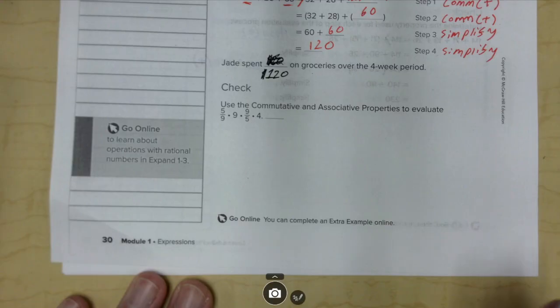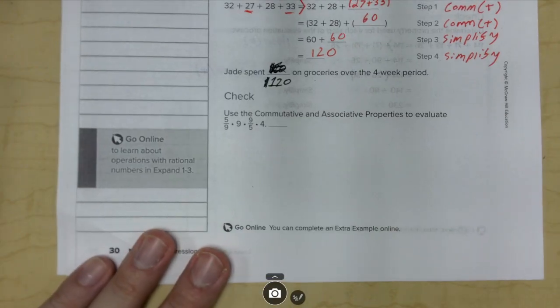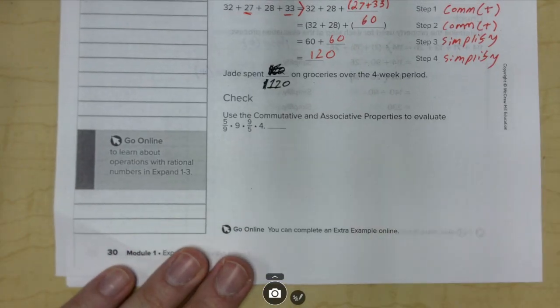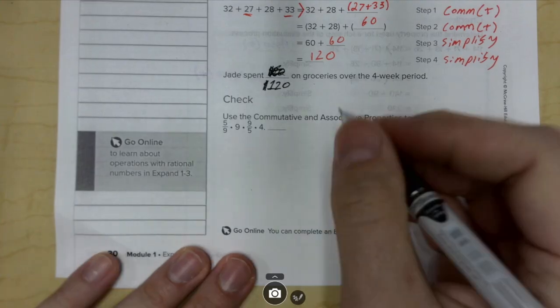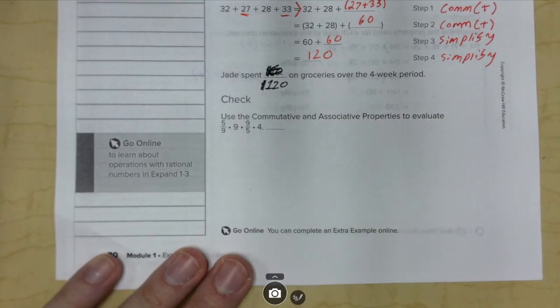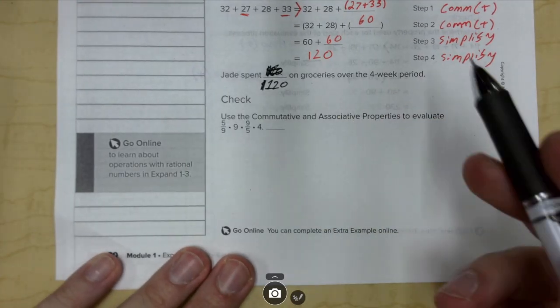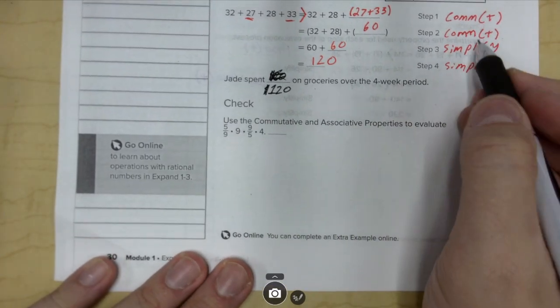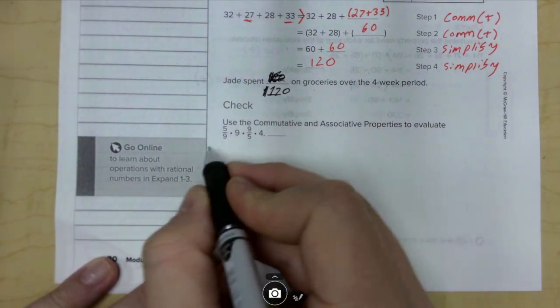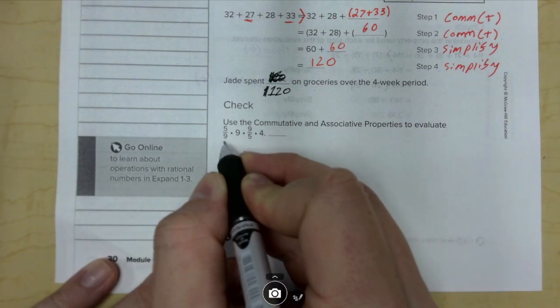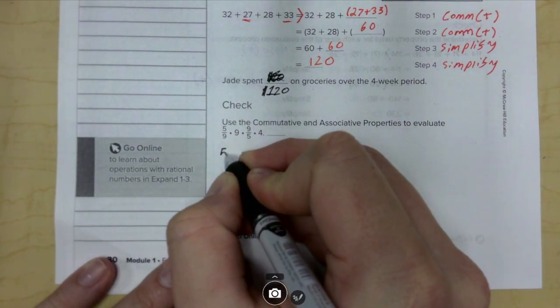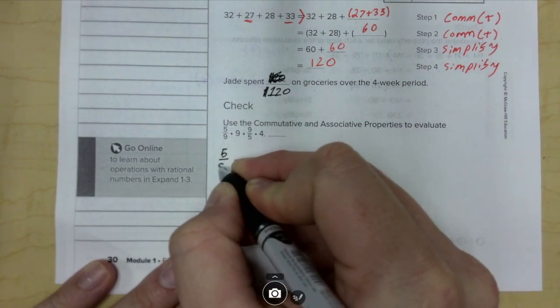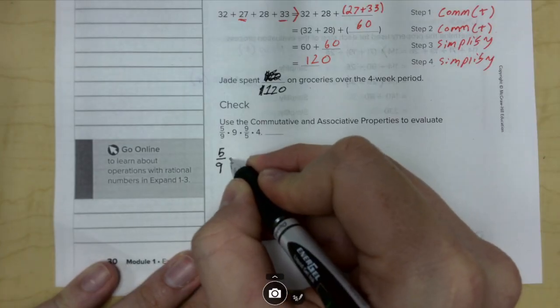Check. Use the commutative and associative properties to evaluate. All right, this is where it gets easier because we don't have to justify our steps. And the longer you do mathematics, the more you just remember how to do it. Getting to the steps is where all the logistics come in. So if you can remember the steps early on, this helps. So let's take a look here. Definitely let's get these two numbers grouped together. Let's use the commutative property of multiplication.